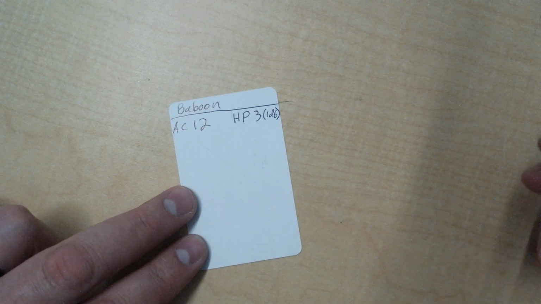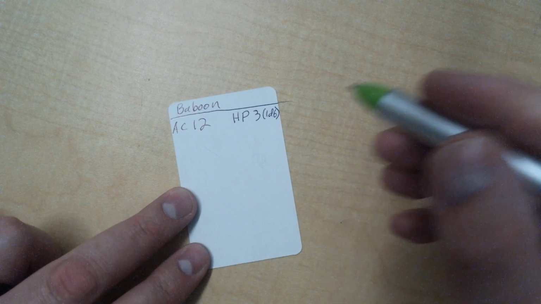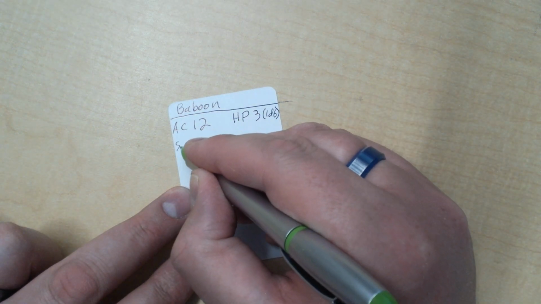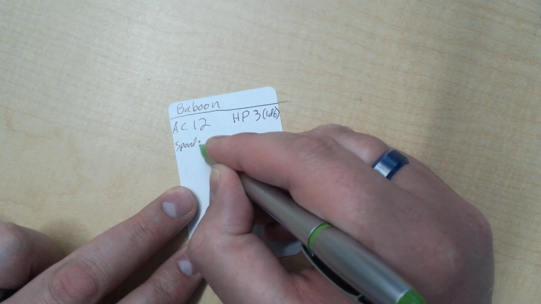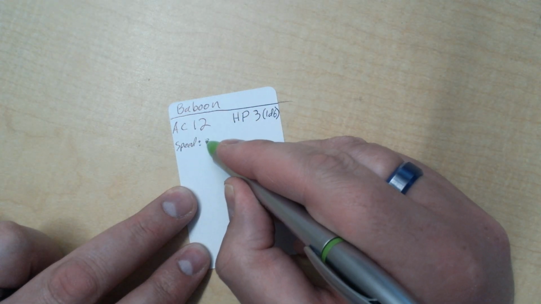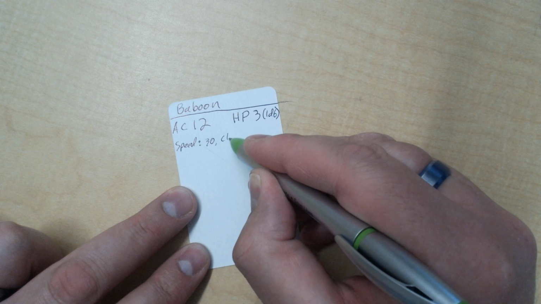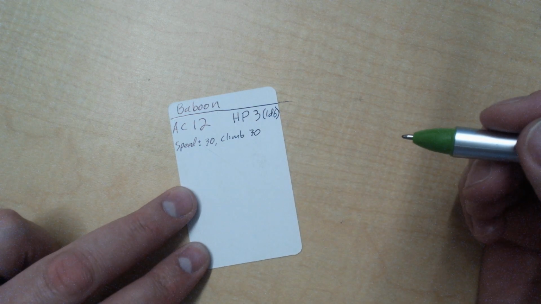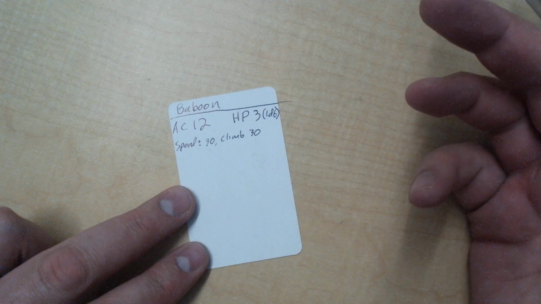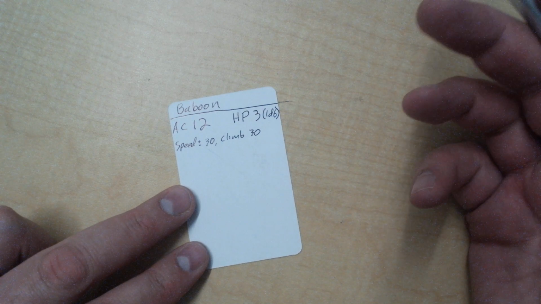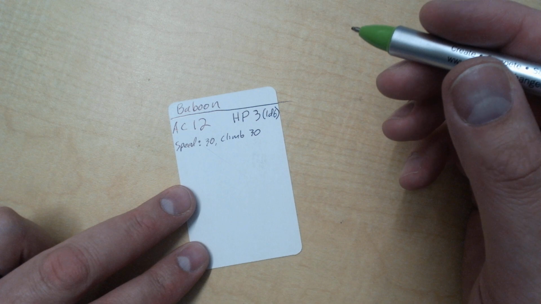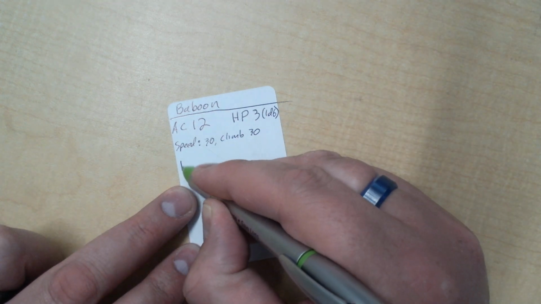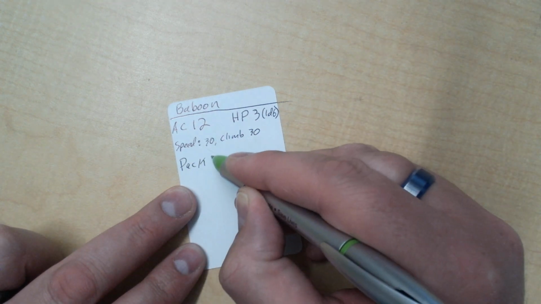Now, what does it do? We need the climb speed, right? So speed, all right, and you can abbreviate speed, is 30, but then we've got a climb speed of 30, okay? It's got a passive perception of 11. We probably don't need that. It's got a proficiency bonus. We probably don't need that. It has pack tactics, right?